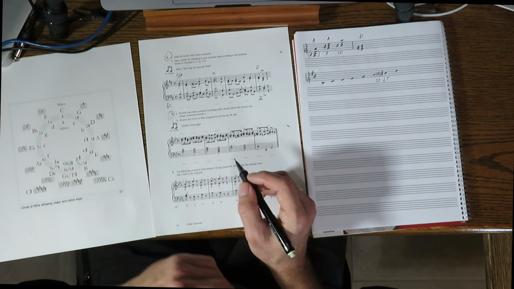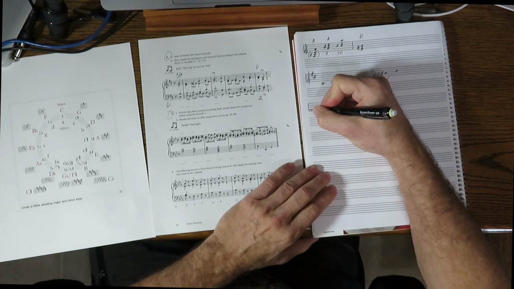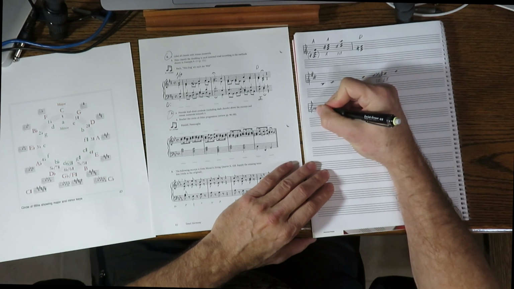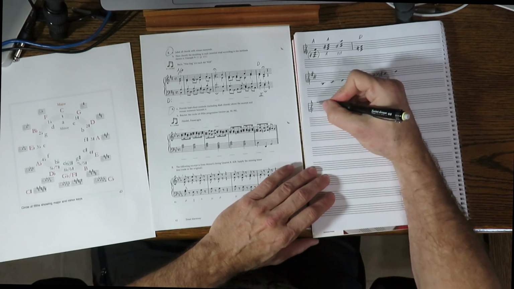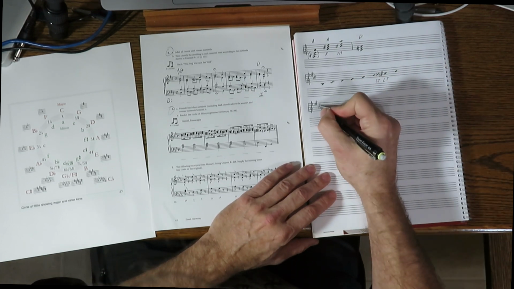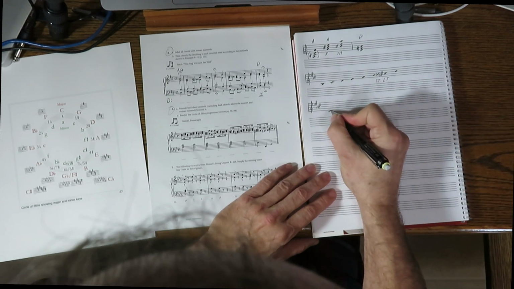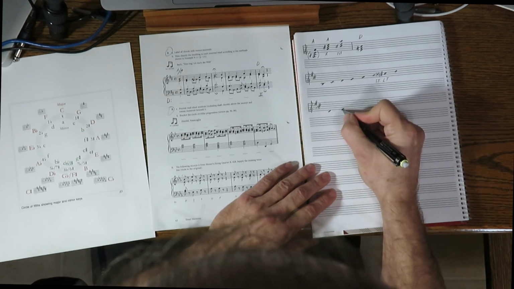So in the key of D, sometimes it's handy to write out your diatonic triads in that key before you even get started. It may seem like it takes a long time, but it doesn't, and it really is helpful in the long run.